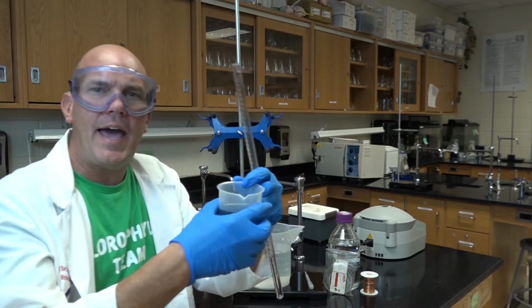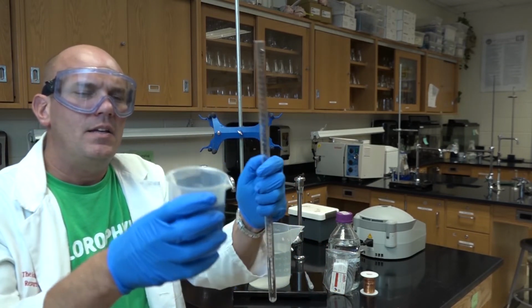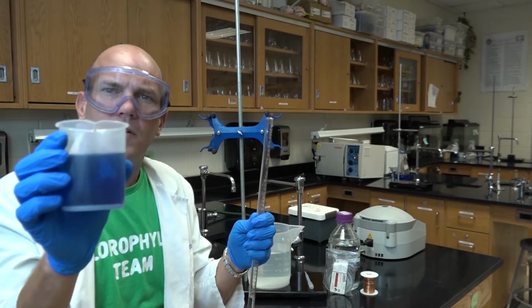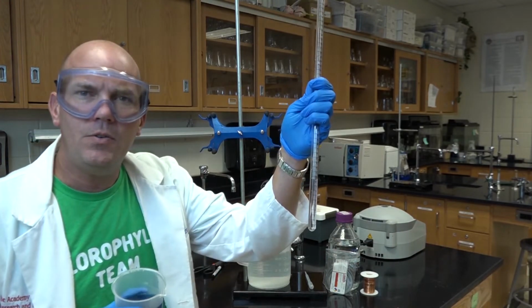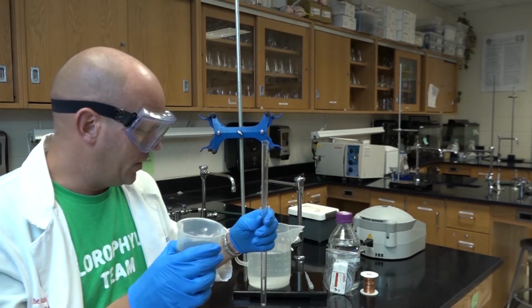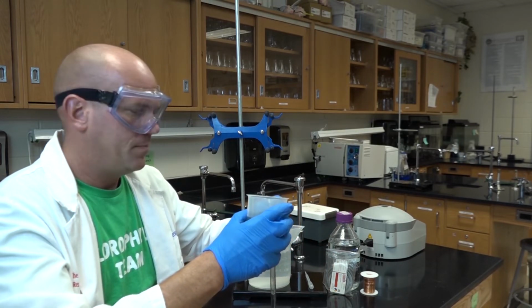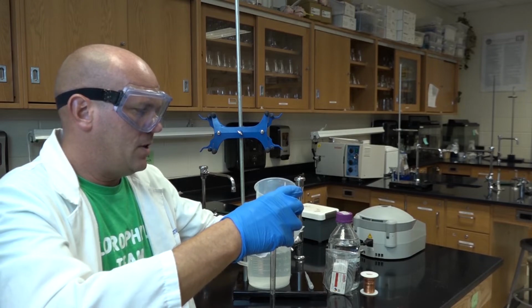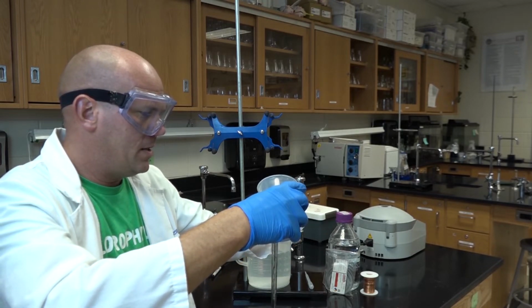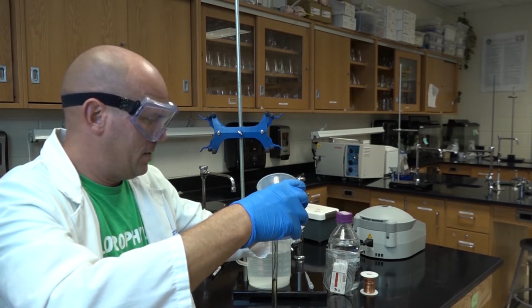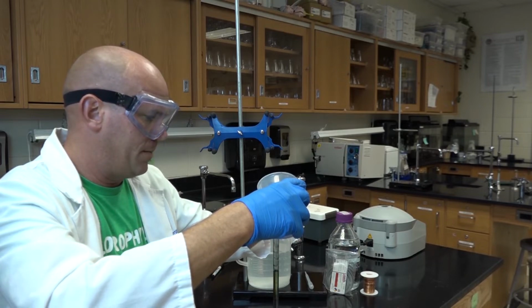I will now be adding blue food-colored water to the eudiometer, which contains the concentrated acid. I will be doing so very slowly, pouring the blue water down the side of the eudiometer.